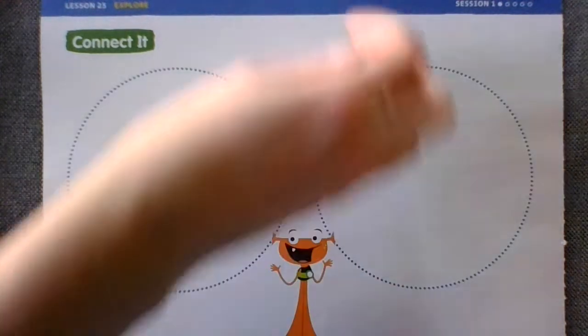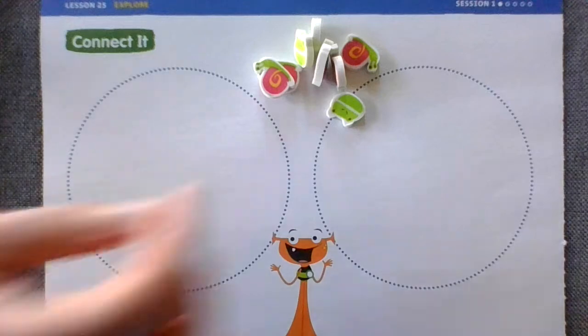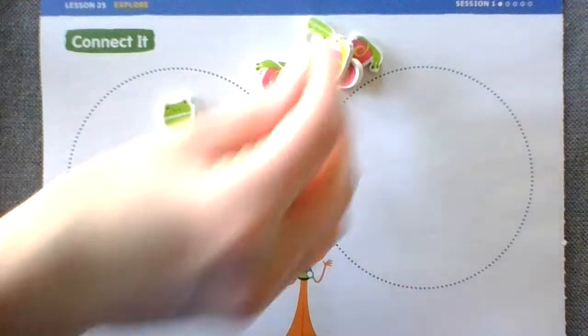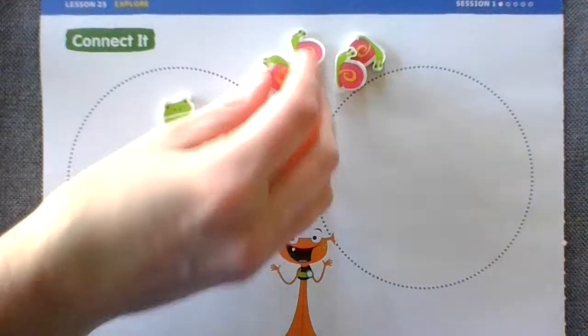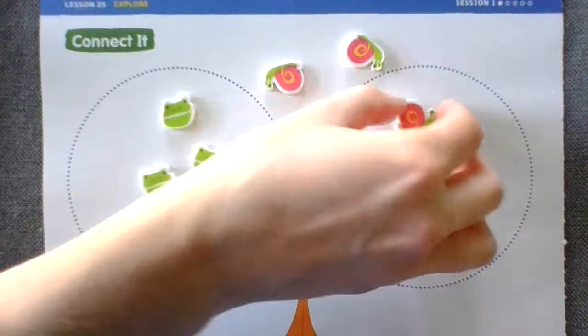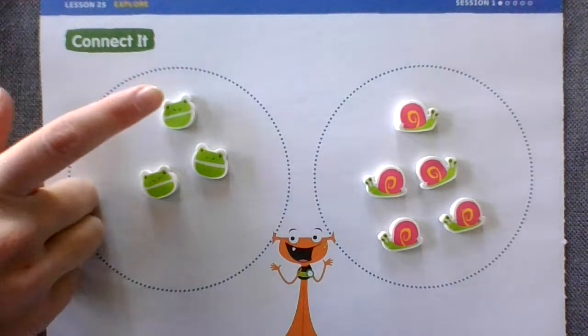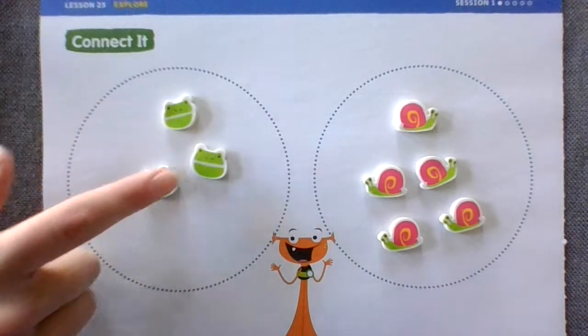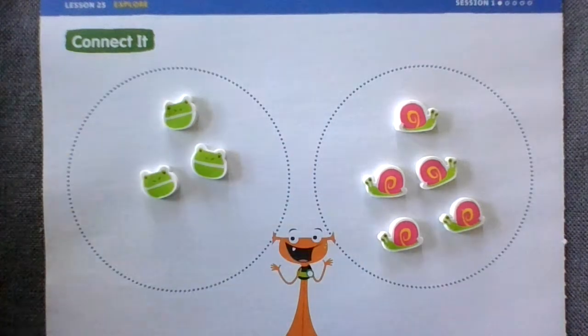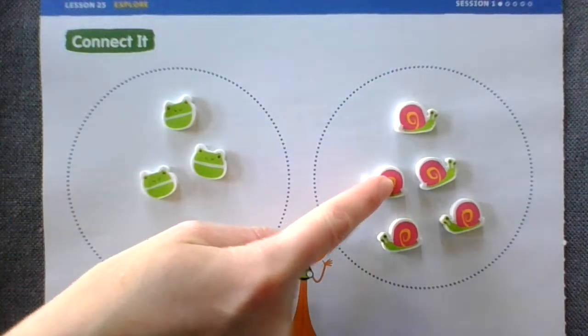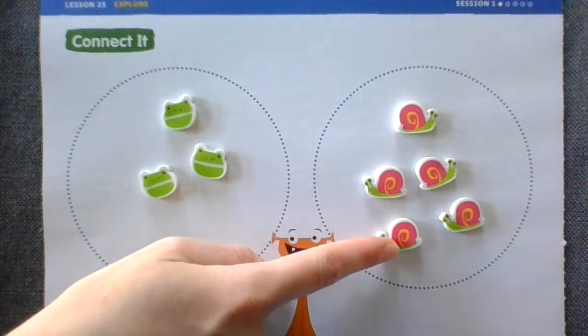So I'm going to take our objects, and we're going to sort these by kind. So I'm going to put my frogs over here. I'm going to put my snails over here. And now we're going to count how many of each object we have. So let's count our frogs first. Ready? 1, 2, 3. And let's count our snails next. 1, 2, 3, 4, 5.